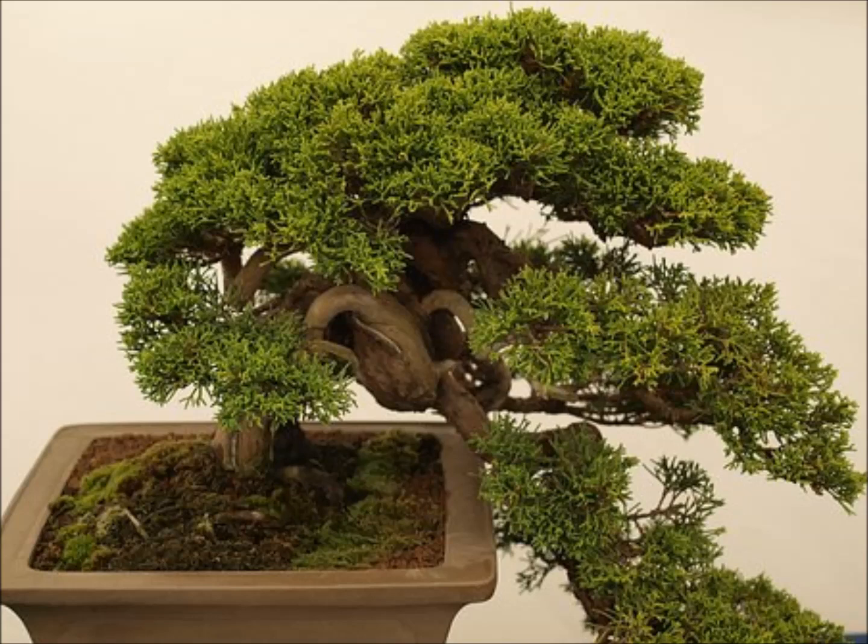This is as opposed to the form of a semi-cascade. It does however retain the form of an informal upright, simply inverted, in that the trunk continues to move and create a curvature. Branches should grow out and create pads.